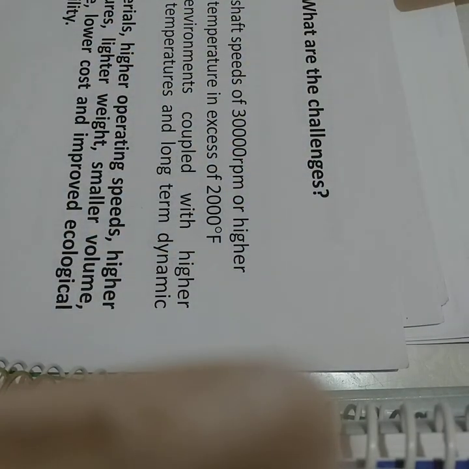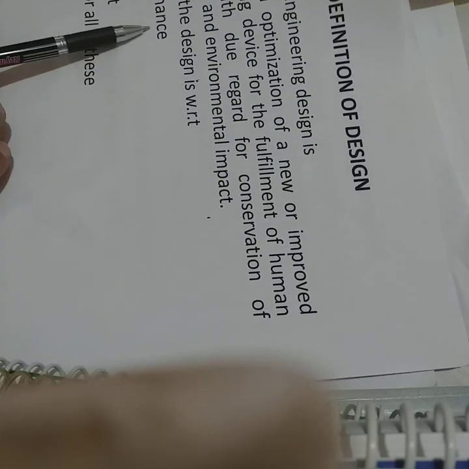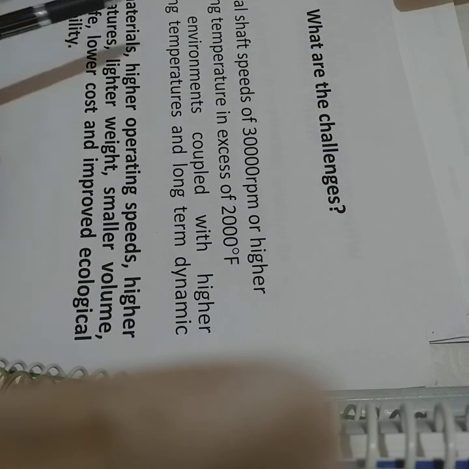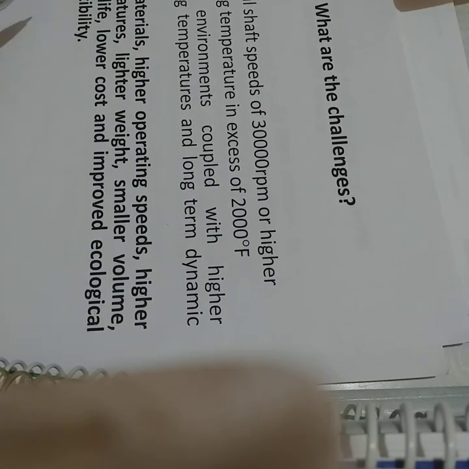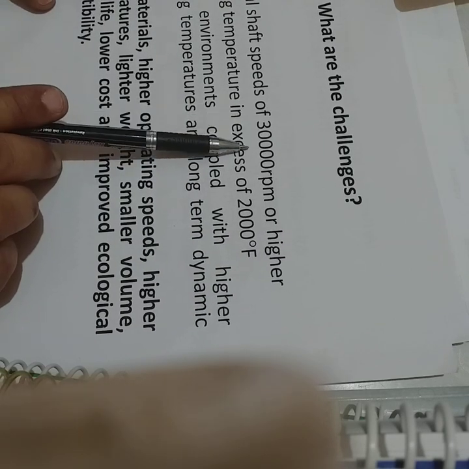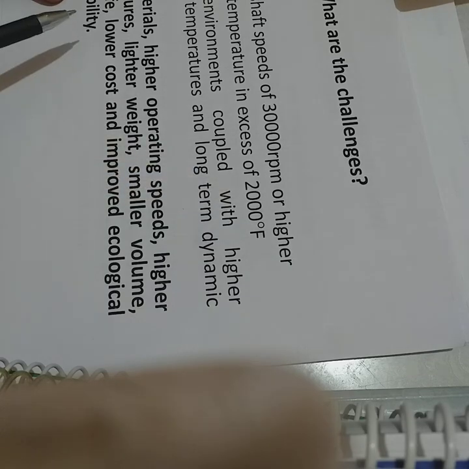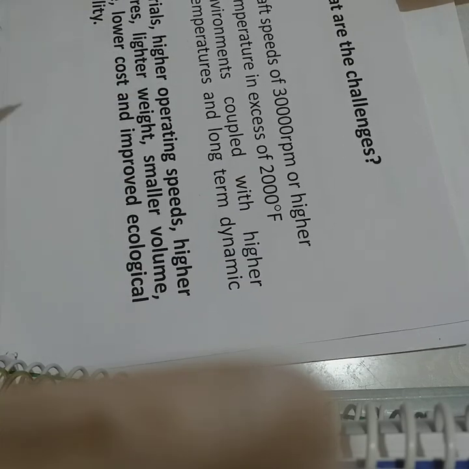That's what we saw. Then we saw the definition of design, and also optimizing the design with respect to performance, life, weight and cost. And what are the challenges for a designer? The rotational speeds of shafts may exceed 30,000 rpm, operating temperatures may be in excess of 2000 degrees Fahrenheit, there can be nuclear environments and so on.